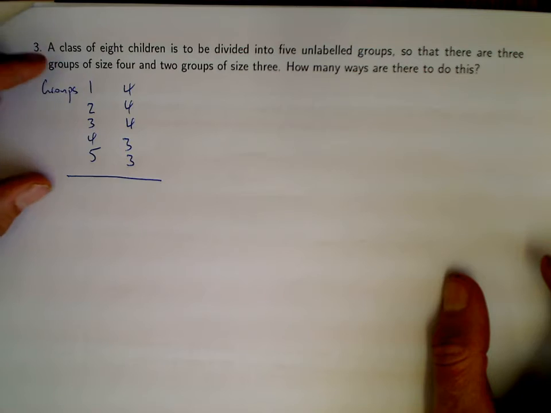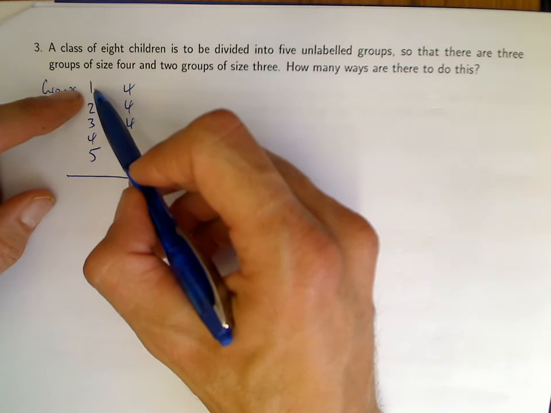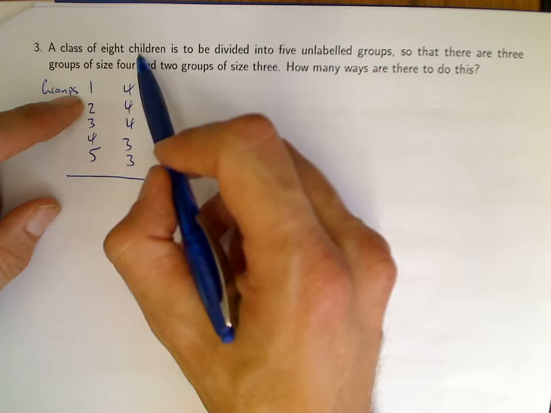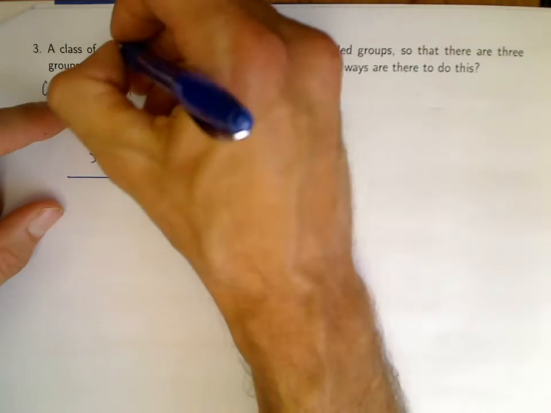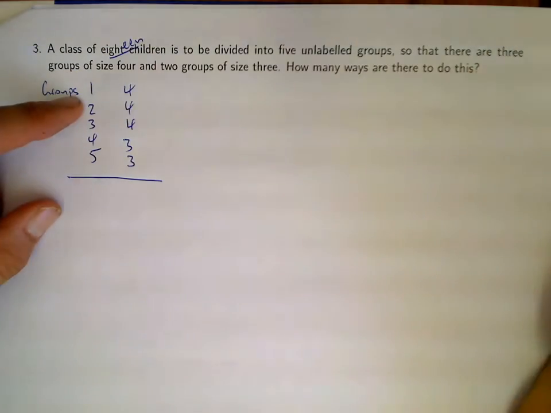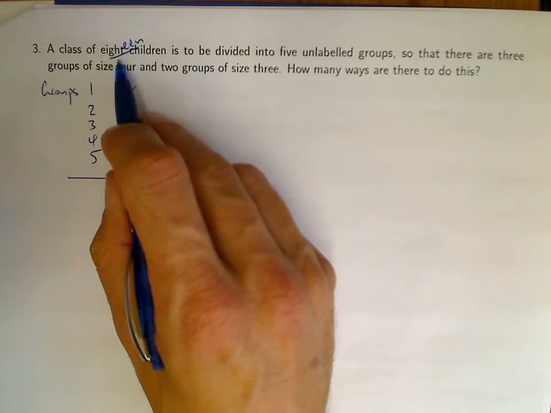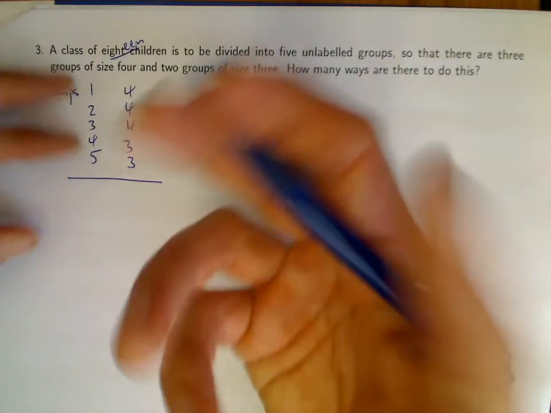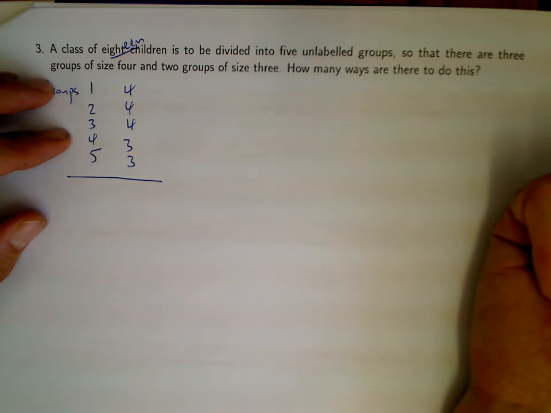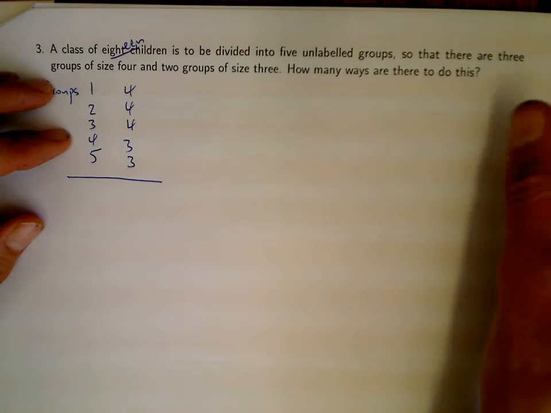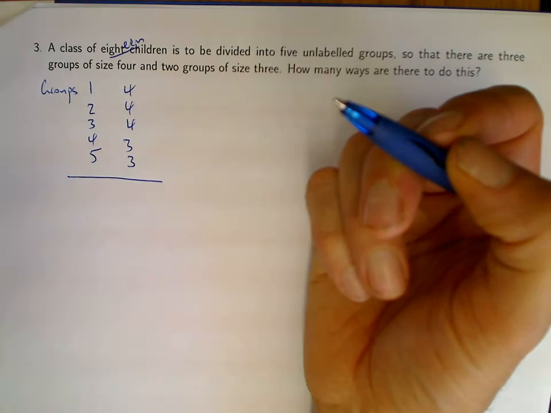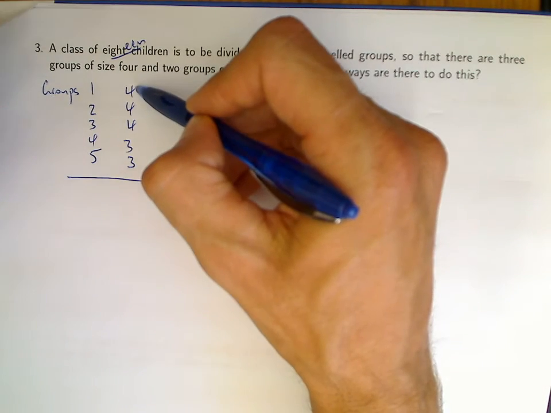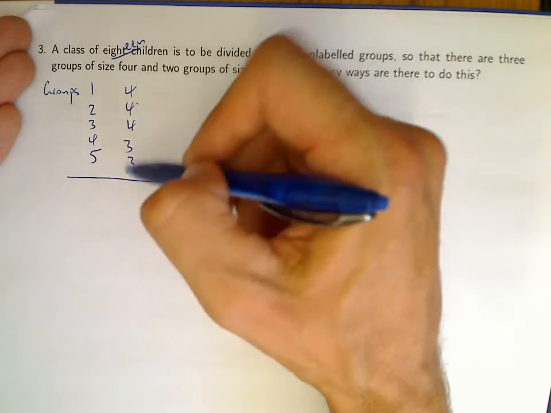Okay, so we could think of it as a classification problem where we're classifying these 18 children. We're taking the 18 children and we're classifying them into these 5 groups to get them to, say, work on some project together in their groups. And so there's going to be 4 of the first type, 4 of the second type, and so on.